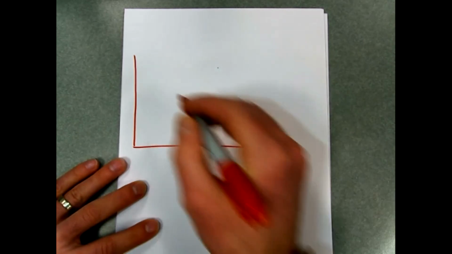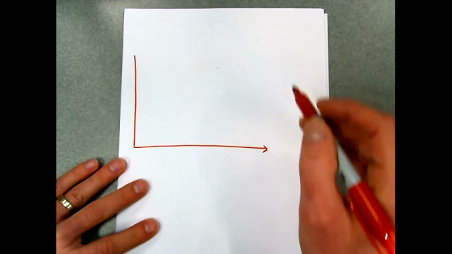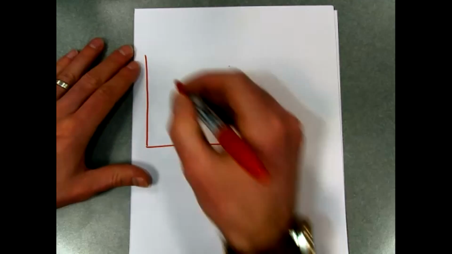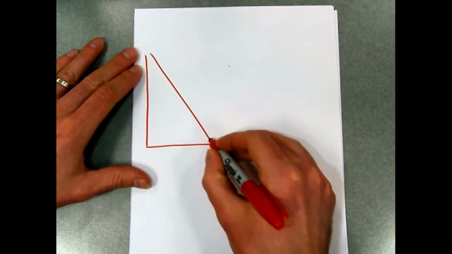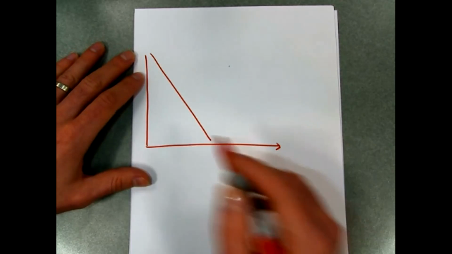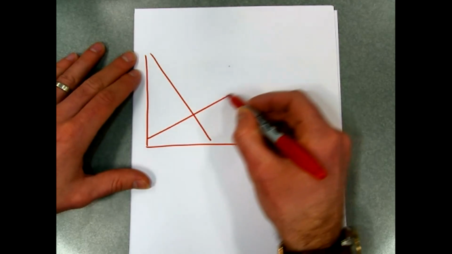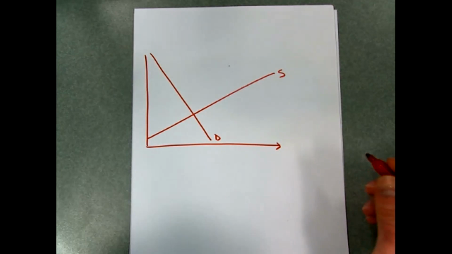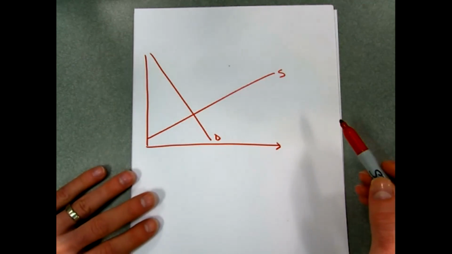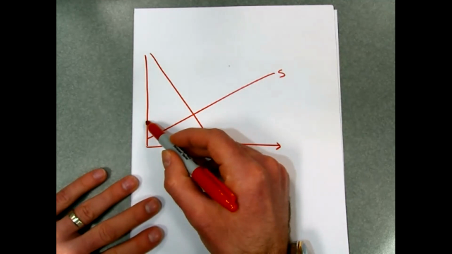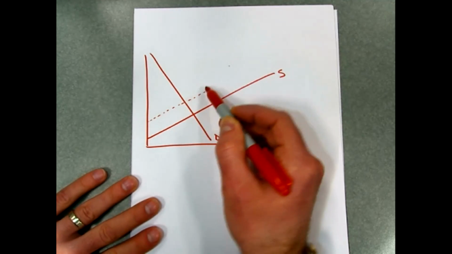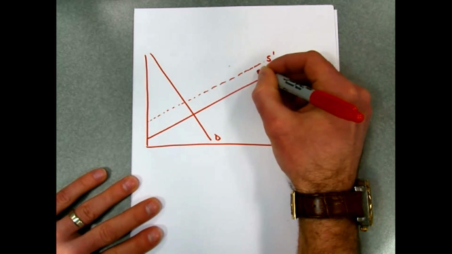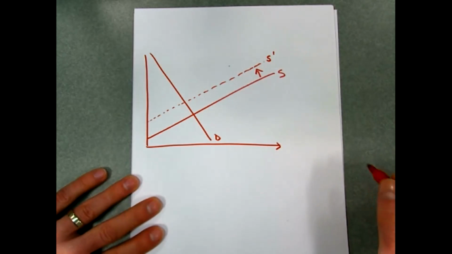So let's say I've got, and I want to draw these next to each other. So I'll probably have to move this a little bit, but it'll be all right. Let's say I've got a really steep demand curve. And I don't know, here's my supply curve. Okay. Here's my demand. If I tax this good, that's going to shift my supply curve here, or decrease my supply curve.